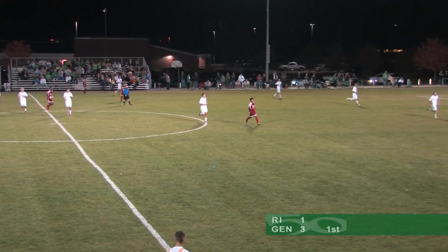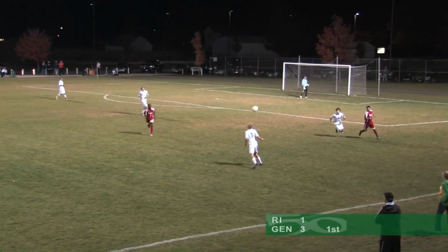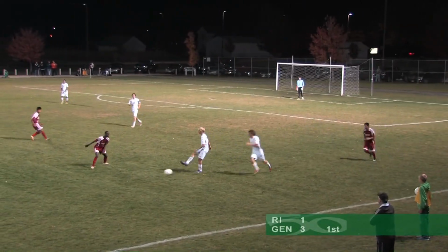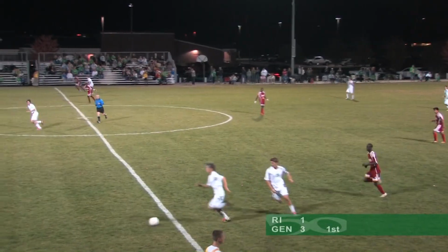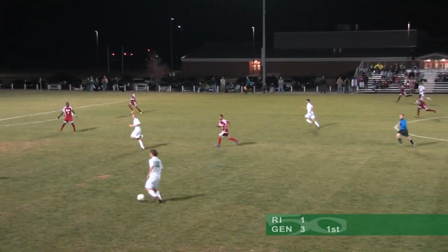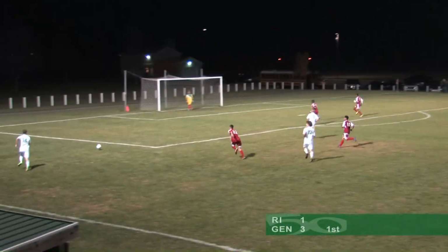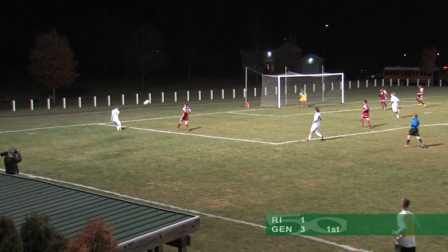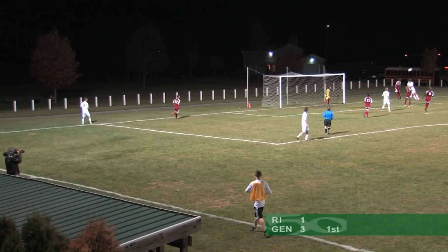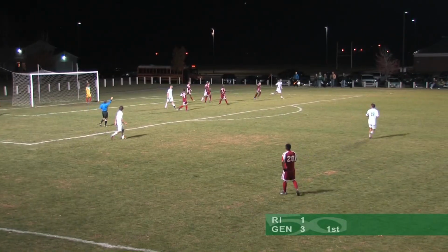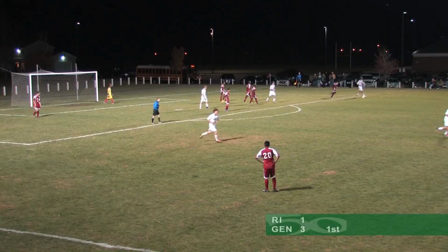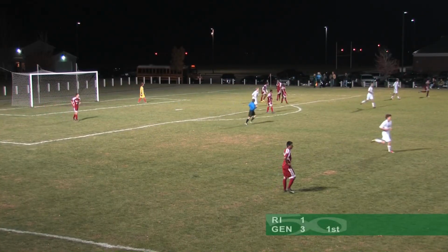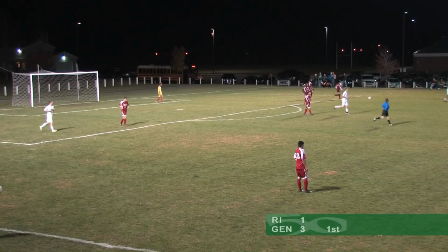Rock Island, smart play, looking for a diagonal ball. Good patience by Geneseo. It's on the run. Oh, coming out of the back defensively. Nice ball. See if Miller can lay it across again. Going for the header, and Rock Island has good defensive effort there. Obstruction called on Geneseo. Rock Island sets the free kick.